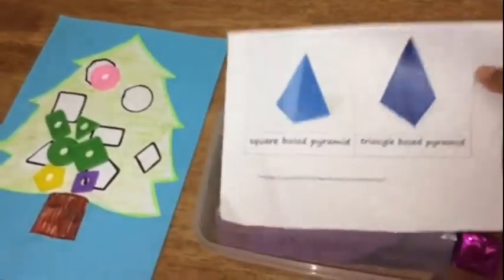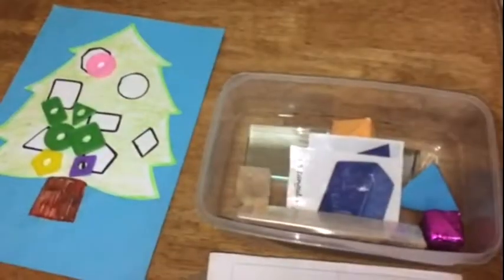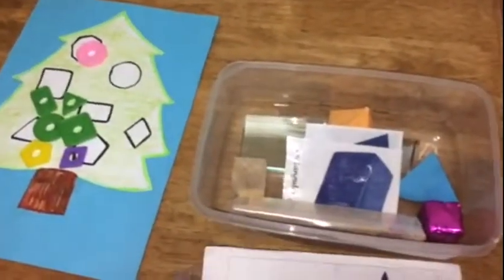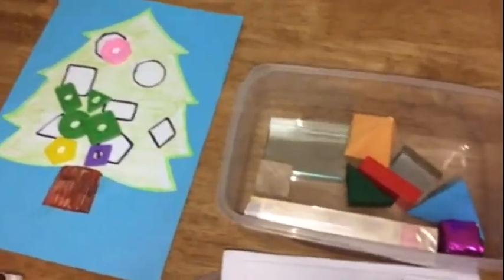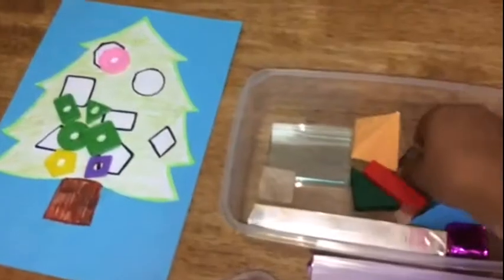This is 3D shapes, so it's mainly for the elder one. I didn't play this with the younger one. She doesn't even know the triangle as of now. So which shapes did we talk about? This one was a rectangular prism, triangular prism, and pyramids, a square based pyramid and a triangular based pyramid. So I had these ones.